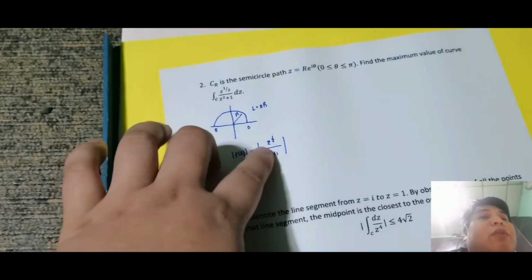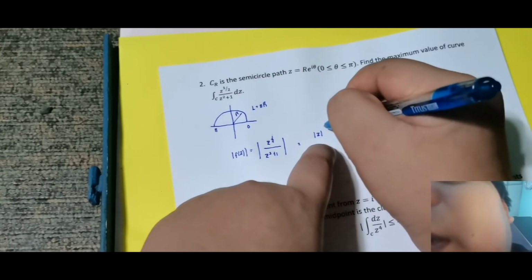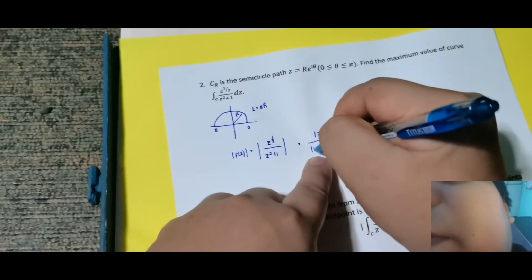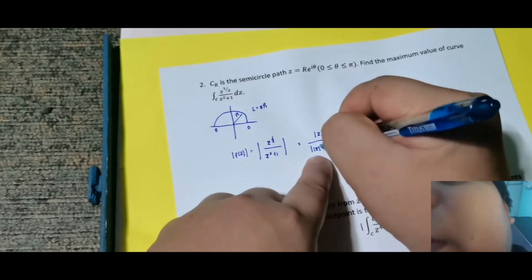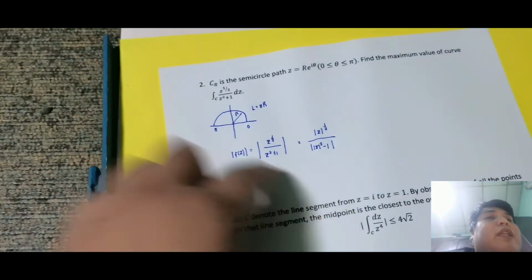Okay, note that ito pwedeng modulus ng sa taas. So this is just modulus ng z raised to 1/2 all over modulus of z squared minus 1. Okay, so ganyan lang, rekta na lang, okay lang.